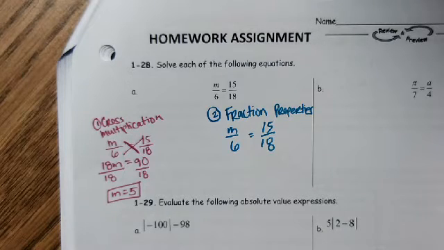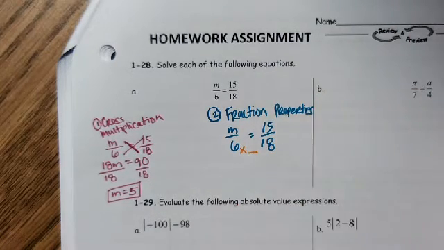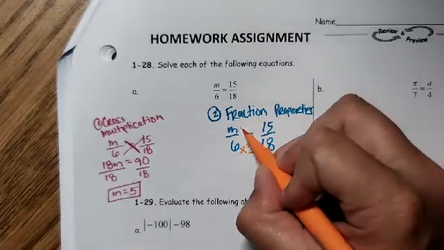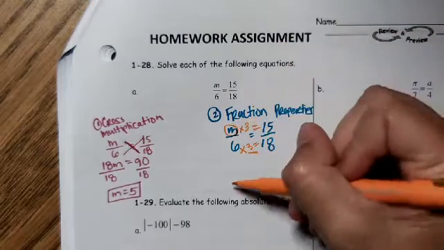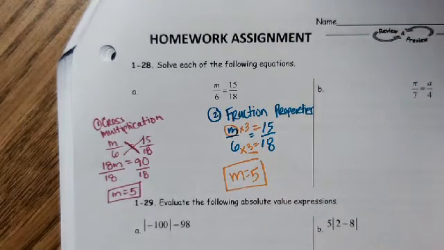If you can't do that, then it doesn't work to do it this way. So this would be 6 times what gives you 18. 6 times 3 gives you 18. So this would be M times 3 would have to be 15, which means M has to be 5 for that to work out. So as you can see, you get the same answer either way you do it. Just a personal preference. It is whatever you prefer.